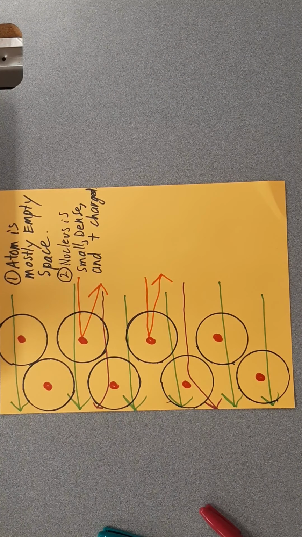Alrighty, folks. That's pretty much the Rutherford gold foil experiment. There's a little bit more to it than that, but I wanted to try to keep this video short.